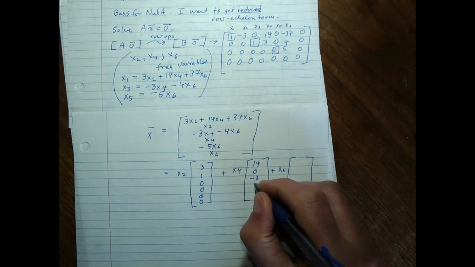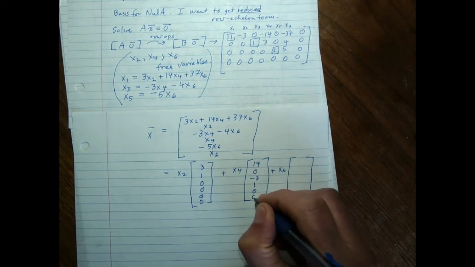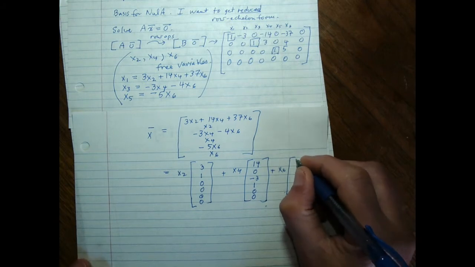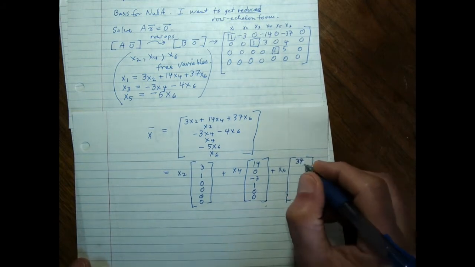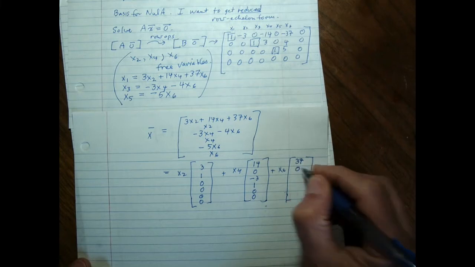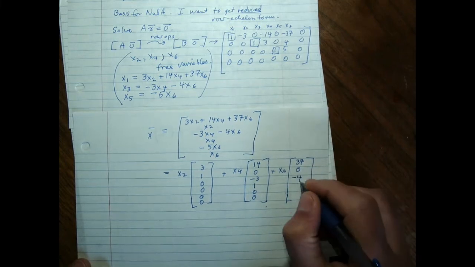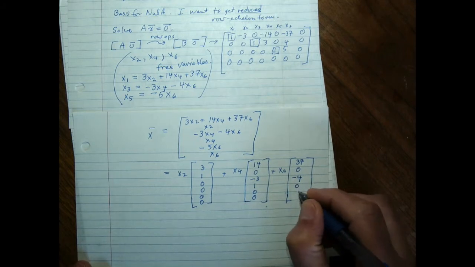And for x6, I get 37, 0, x3 is negative 4, x4 would be 0, x5 is negative 5, and x6 then would be 1.